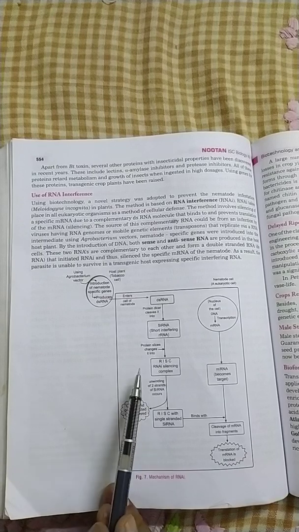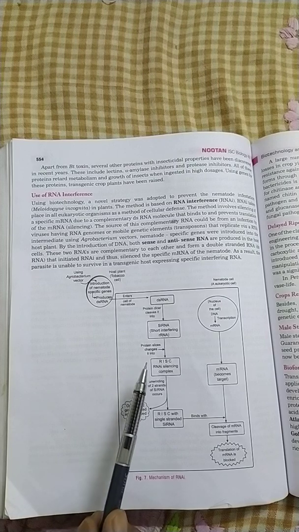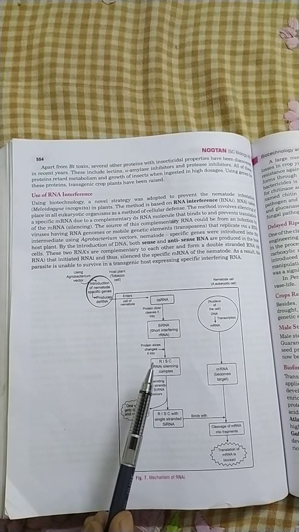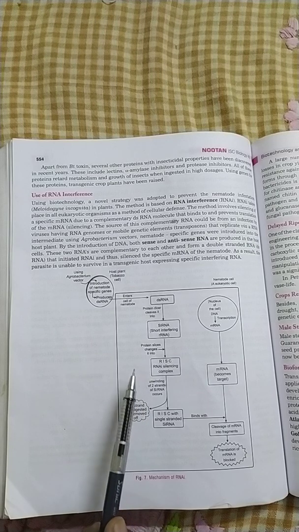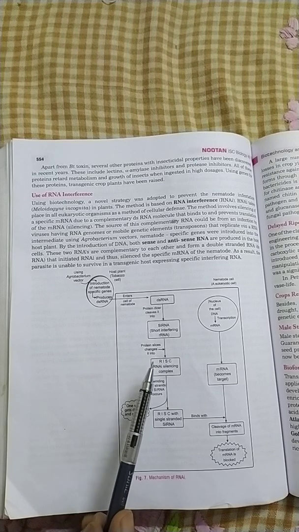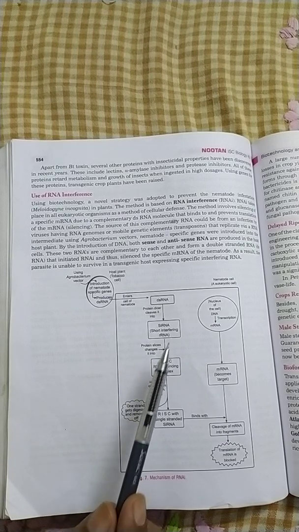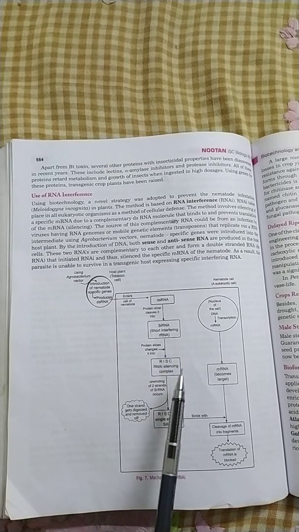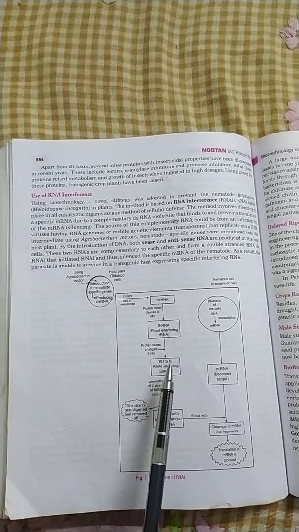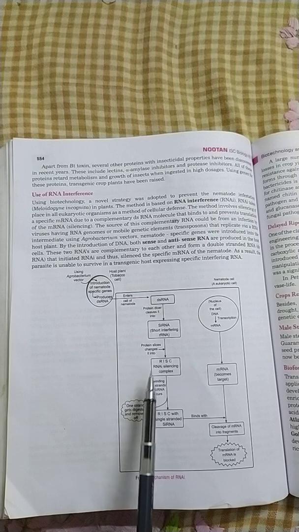using agrobacterium vectors. What are vectors, children? Those which are utilized for carrying these genes are called vectors. Specific genes were introduced into the host plants so that these host plants could stand against the infestation of nematodes. By introduction of DNA, both sense and antisense RNA are produced in the host cells. Which is the host cell? The cells of the plants.